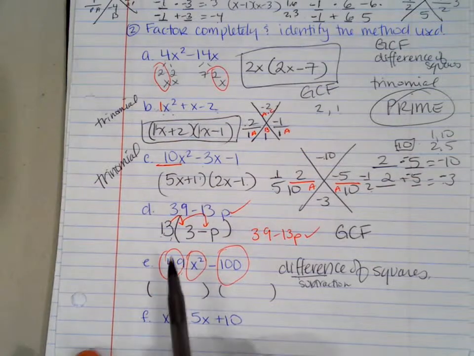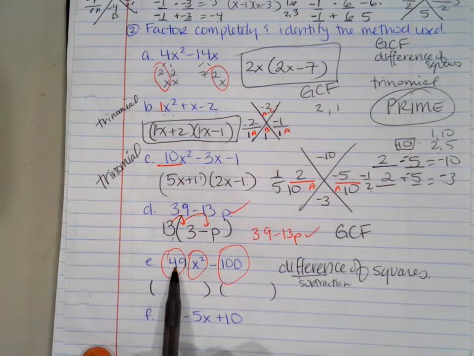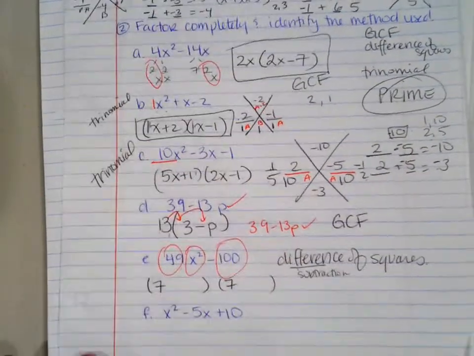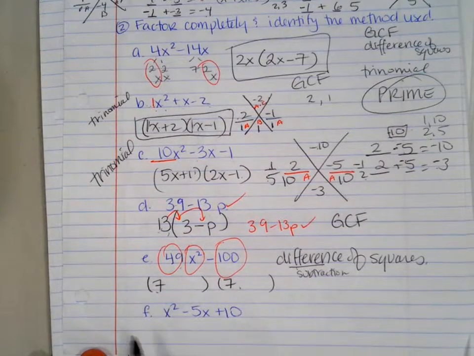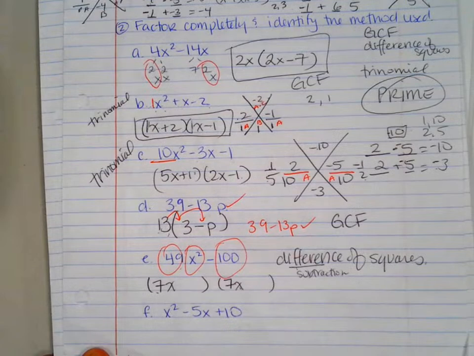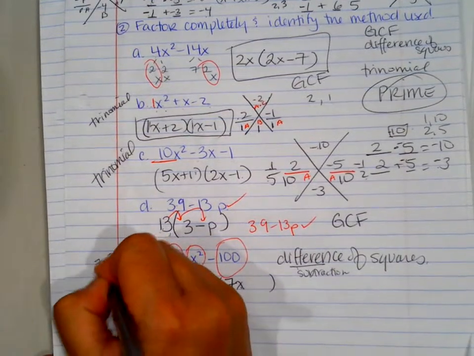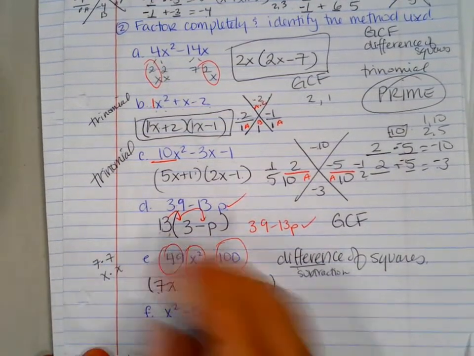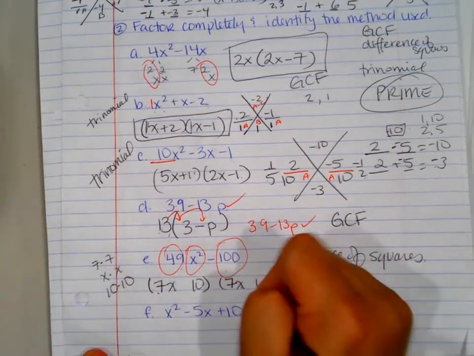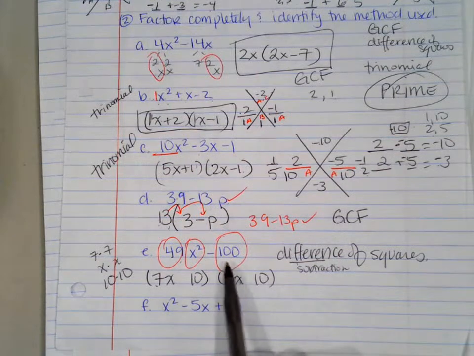Okay? So 49. 49 is a perfect square. It is 7 and 7. Okay? Because 7 times 7 is 49. X squared is a perfect square. That is x and x. So I have 7 times 7, x times x, 10 times 10. I have 10 and 10. Okay, you've broken them all down.